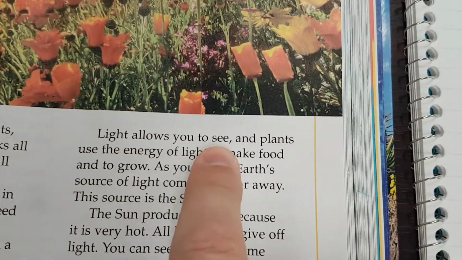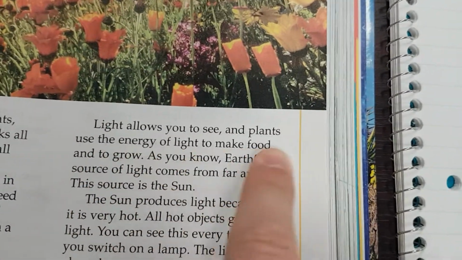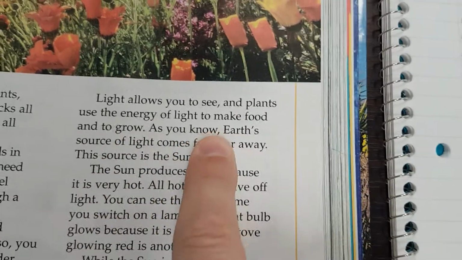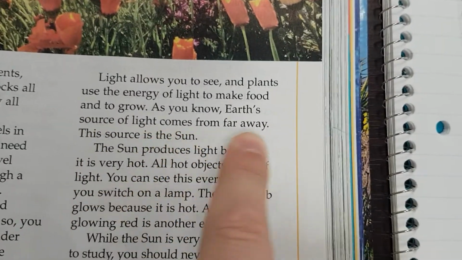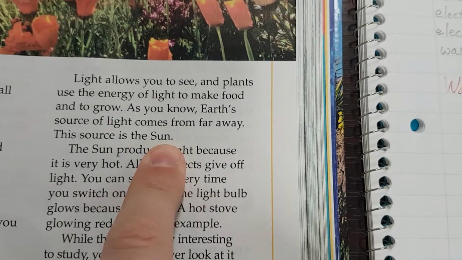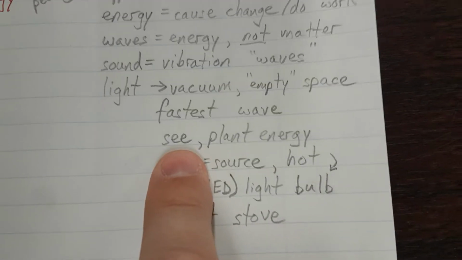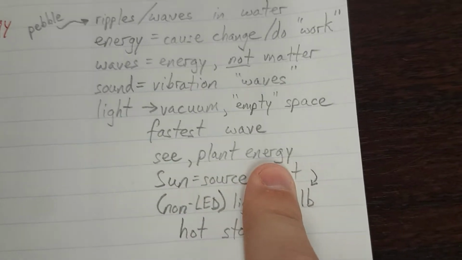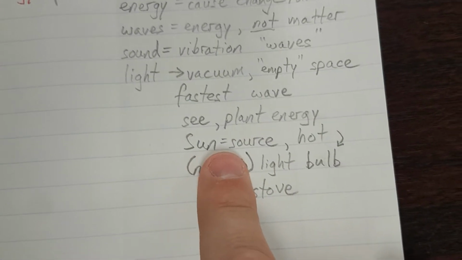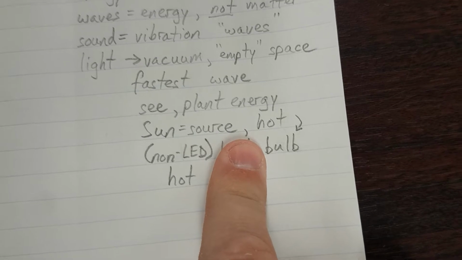Light allows you to see, and plants use the energy of light to make food and to grow. As you know, Earth's source of light comes from far away. This source is the sun. Okay, so underneath light and indented, C, plant energy. Sun equals source, hot.